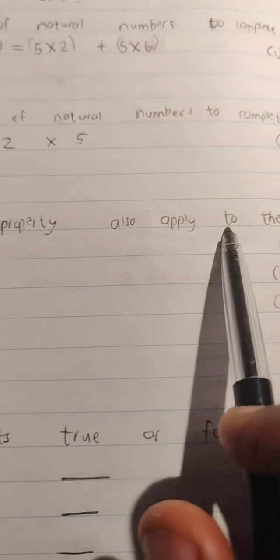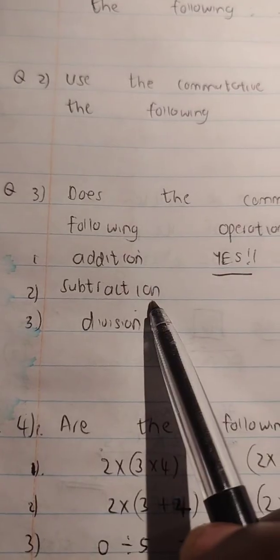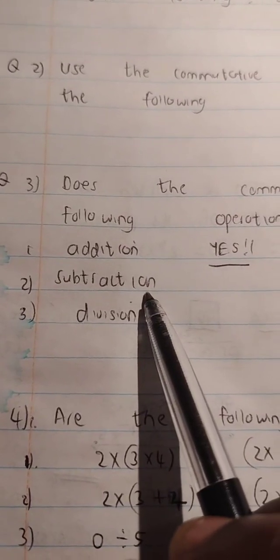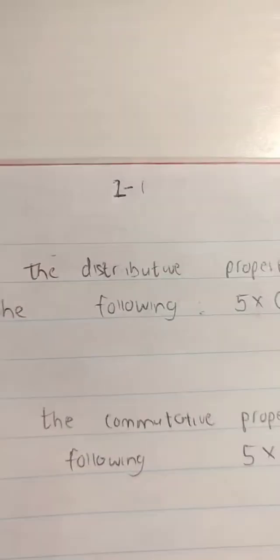Does the commutative property apply to subtraction? That is the question. In other words, if I have 2 minus 1, is 2 minus 1 the same thing as 1 minus 2?